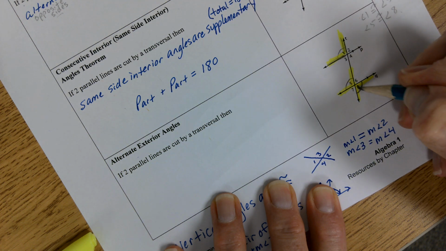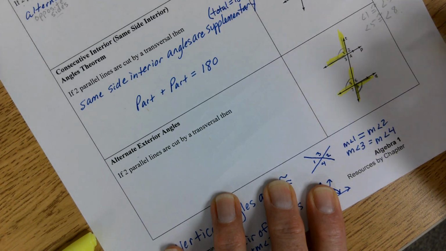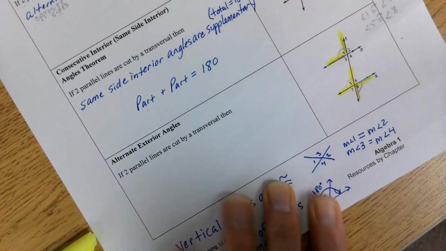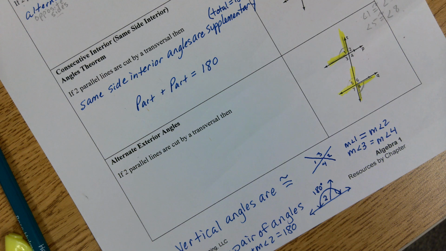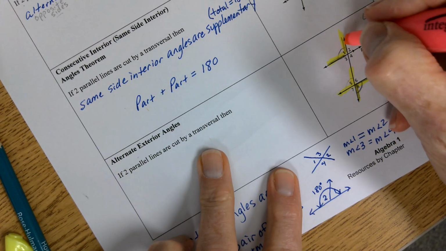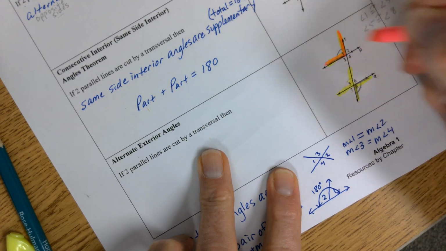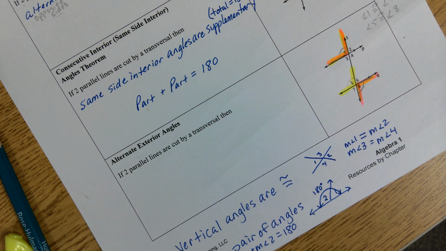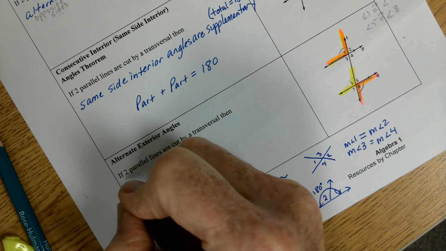So these are the alternate exterior angles. I'm going to forget about 5 for right now. We just did that to show you, and it's okay if you didn't understand that. But angle 1 and angle 8 are congruent angles. Alternate exterior angles are congruent.